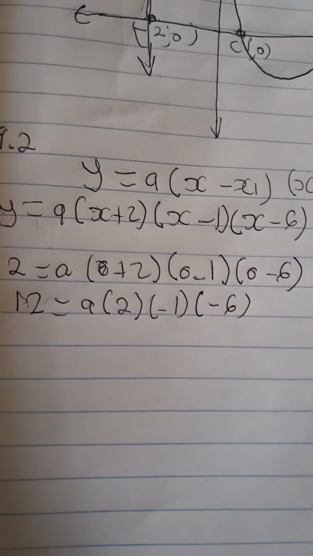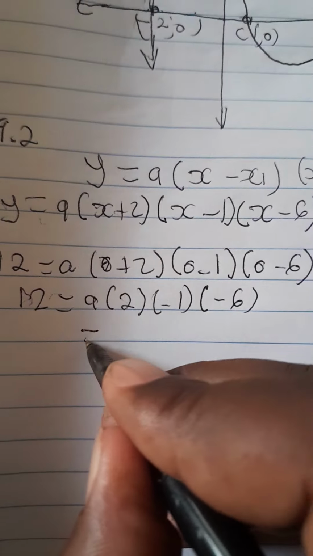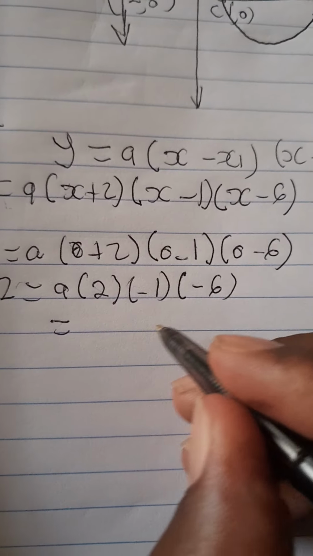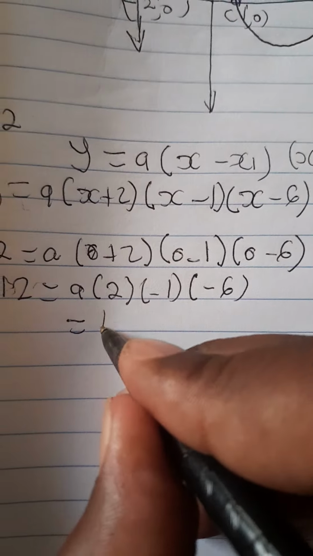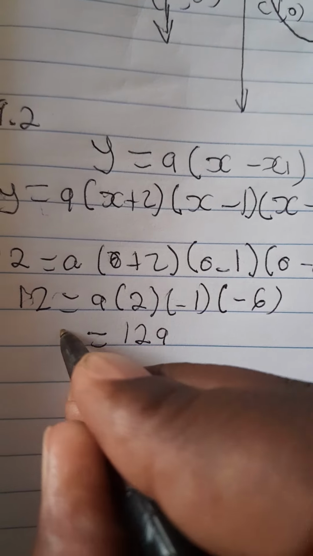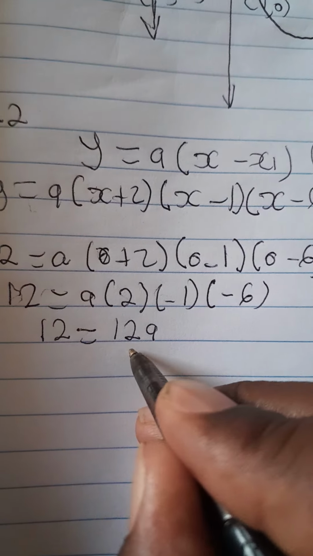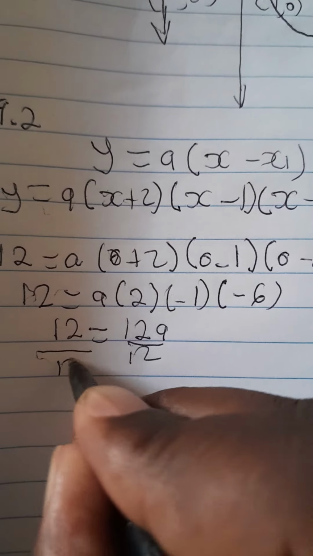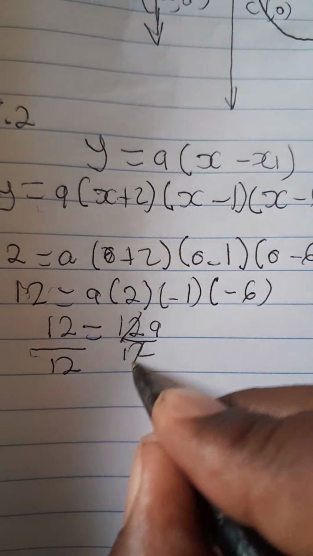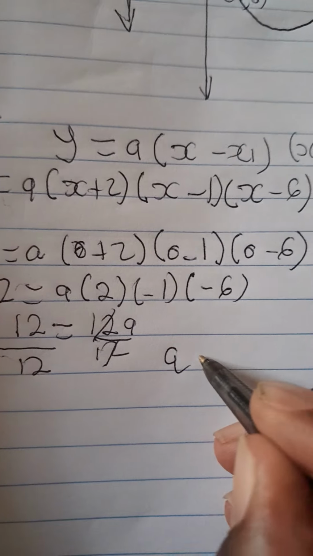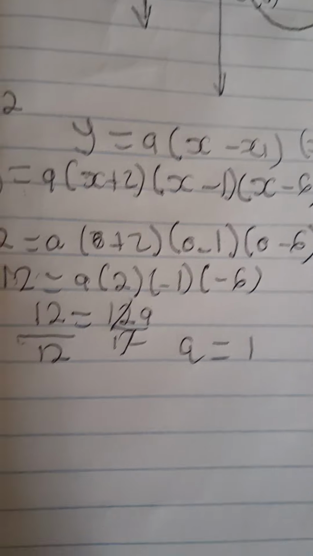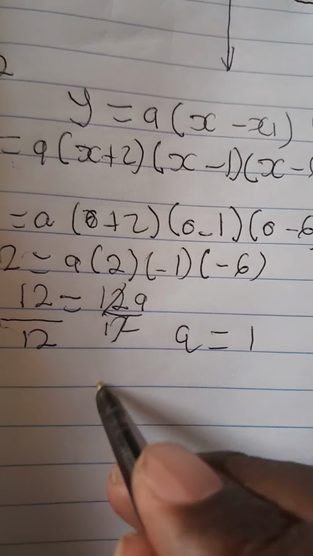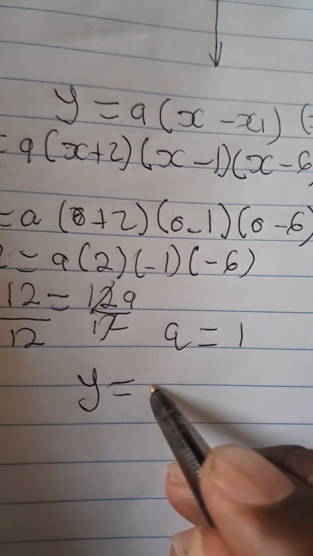So in this case, we are looking for a. Let's work on this. 2 times negative 1 will be negative 2, times negative 6 will be positive 12a, which equals 12. Then we divide both sides by 12. This and this cancel, and we are left with a is 1. Okay, so we are not done. Remember that we need to show. So a is equal to 1.